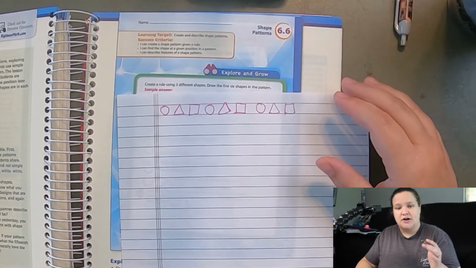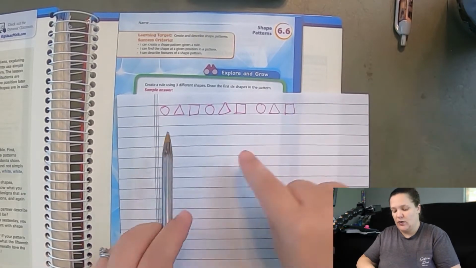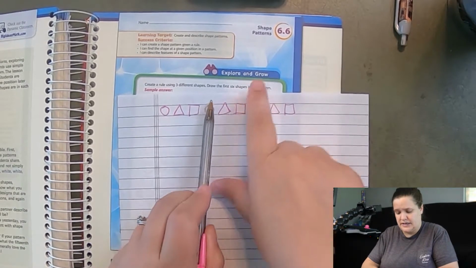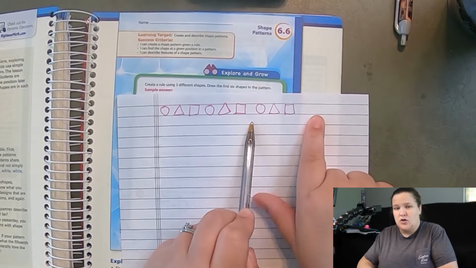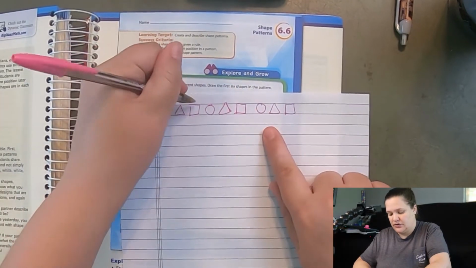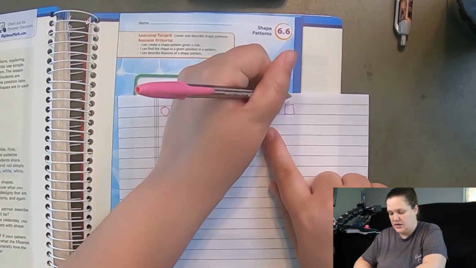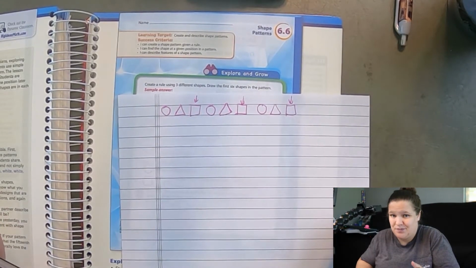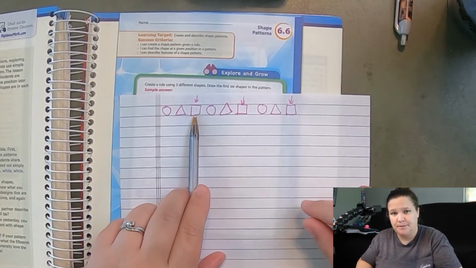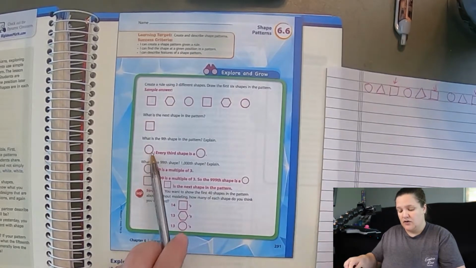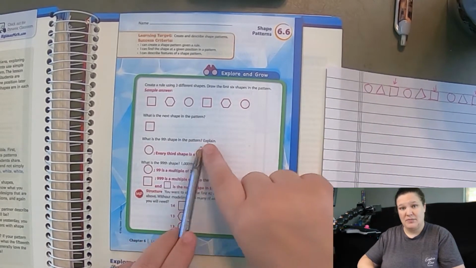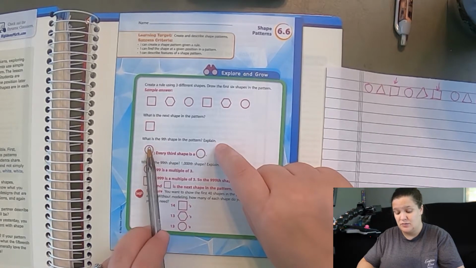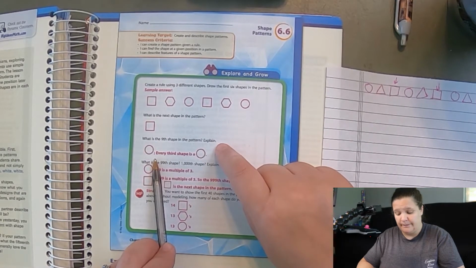Remember, with our number patterns, we circled every 3rd one. Well, if you look, we have a rule of 3, right? Every 3, it repeats. Okay, so 1, 2, 3, 1, 2, 3, 1, 2, 3. So every multiple of 3 is going to be a square. Okay, so the 9th shape in the pattern, 9 is a multiple of 3. So my 9th shape is going to be a square.